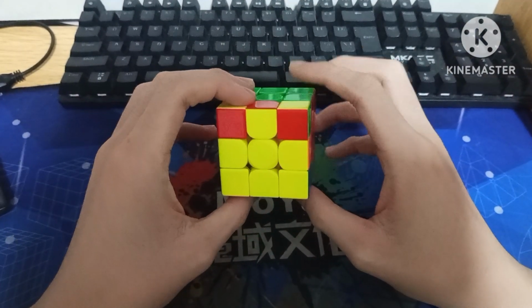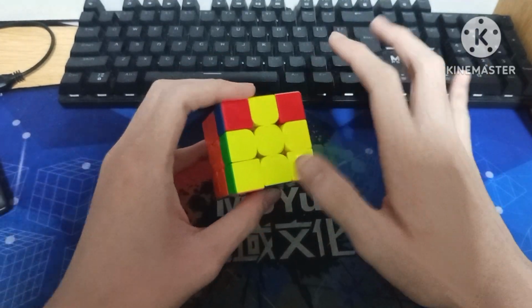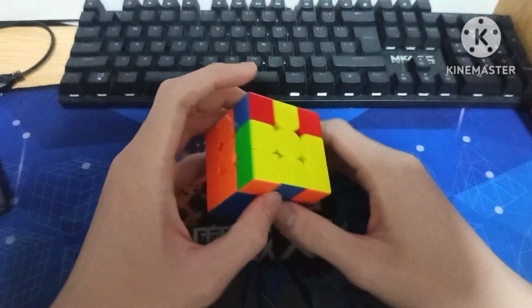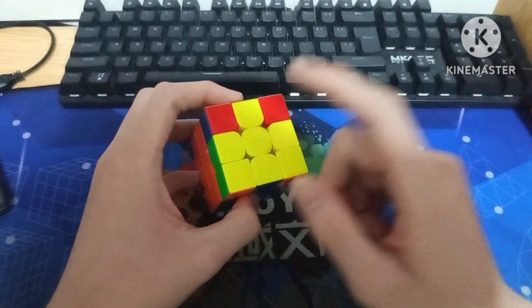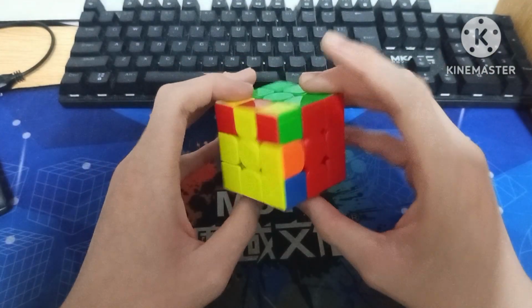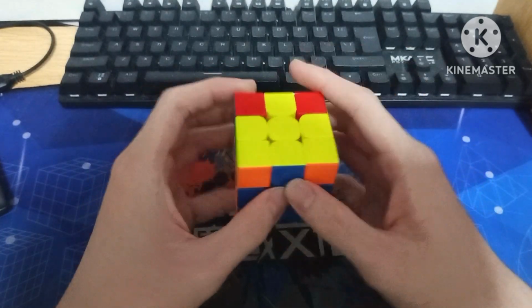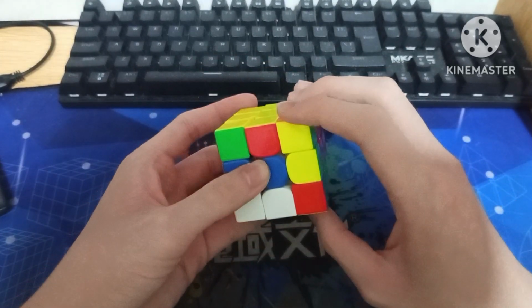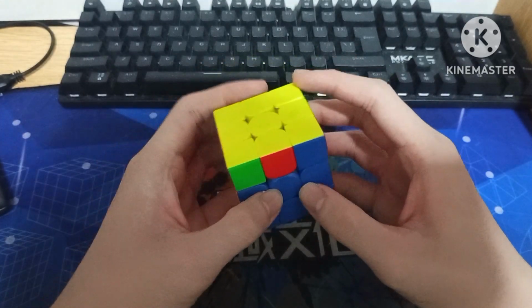Okay, this is the next case, and the video is not mirrored now because I'm able to do this lefty and righty. In fact, the next case I'm going to show you is the lefty version of this. The recognition is you have an R perm like this. It looks like an R perm, but just these two corners twisted. And if you twist the corners, it's actually an R perm.